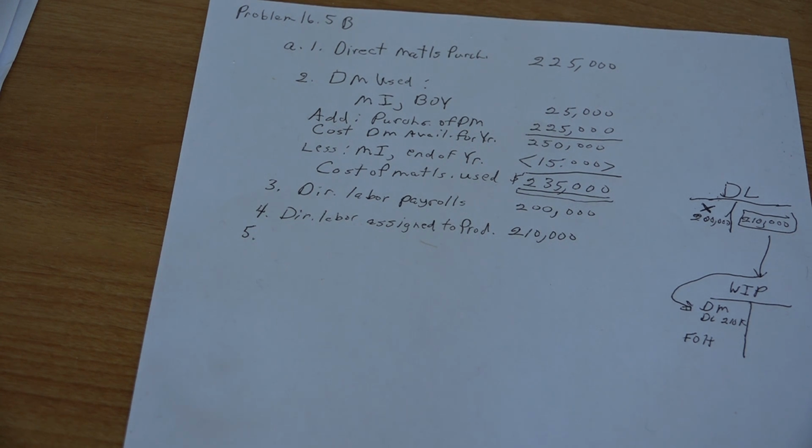So notice that your manufacturing overhead is $420,000, and that the amount of the direct labor cost that's been assigned to production is $210,000.